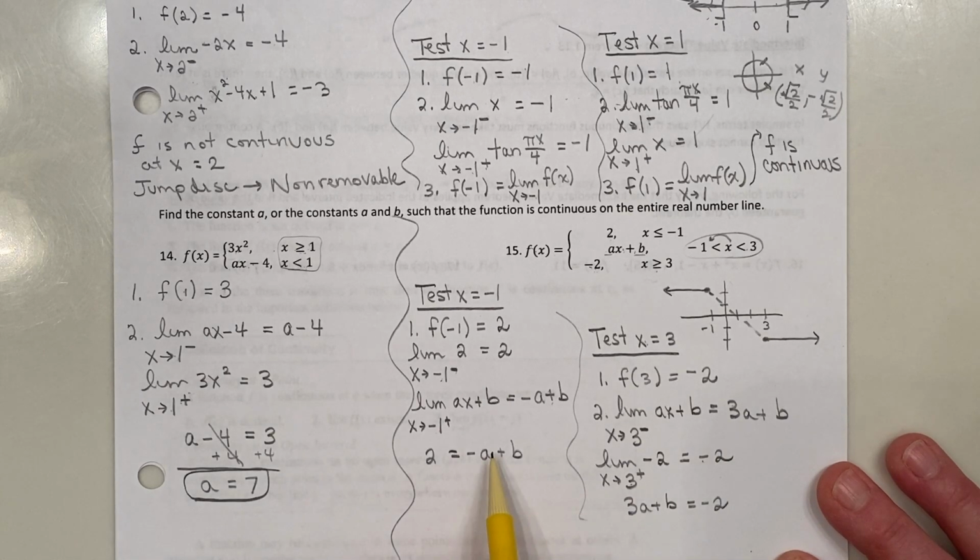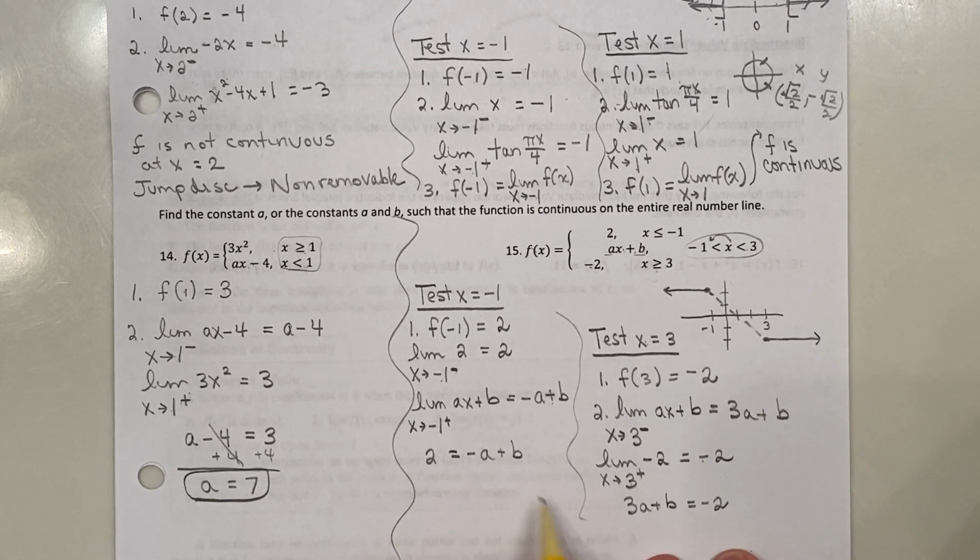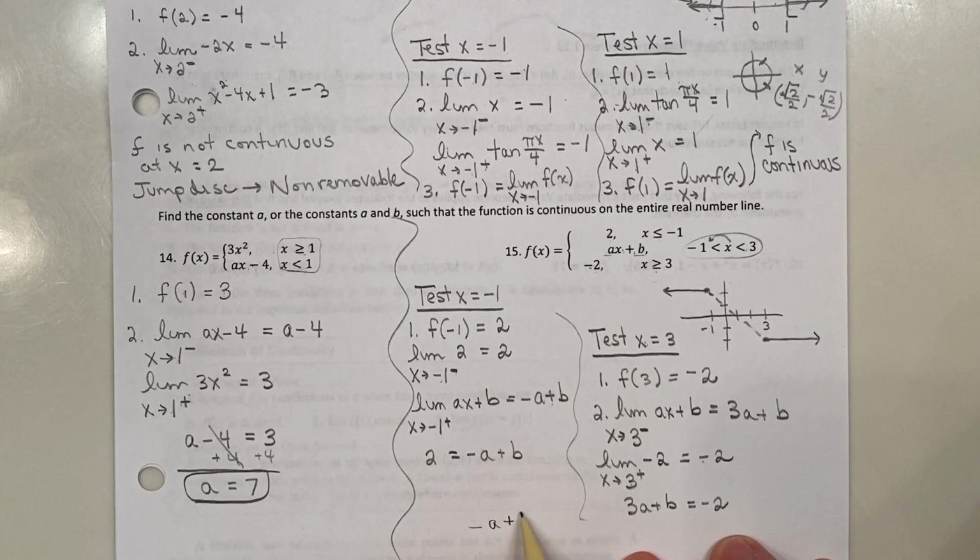So at this point I have 2 equations with 2 unknowns, so we're just going to solve this system. You can use the substitution method by isolating either a or b and subbing it in for the other in the other equation. Or I'm actually going to use the elimination method.